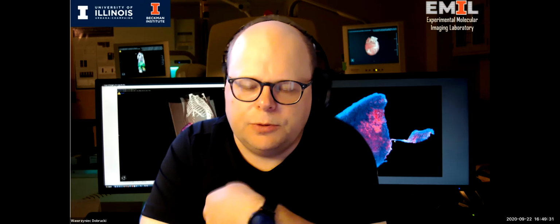Yeah, we want to increase the contrast on the image, right? For example, if you are doing CT imaging of a lung, the lungs have very low attenuation, so the X-rays pass through almost without losing energy.